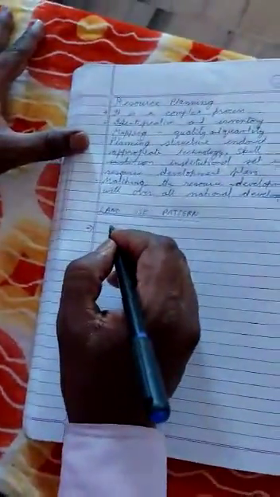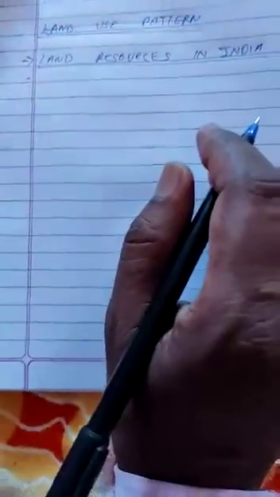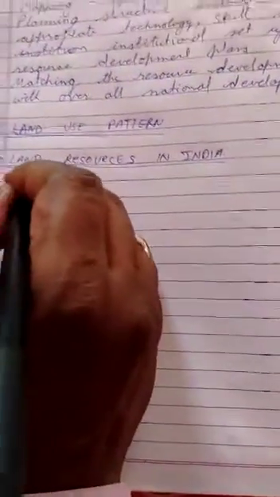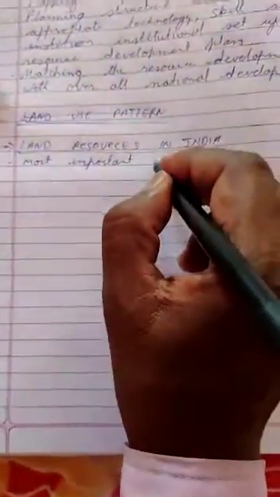Actually, land is the most important resource, because whatever we get is present on land only. So land is the most important resource.